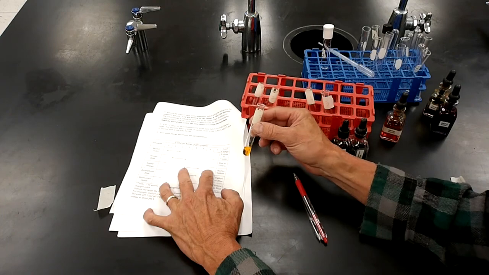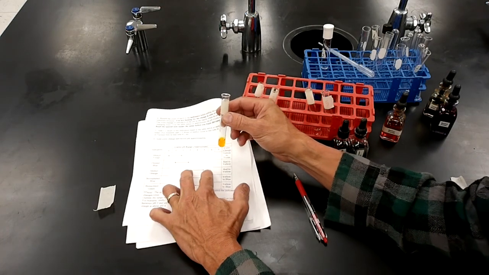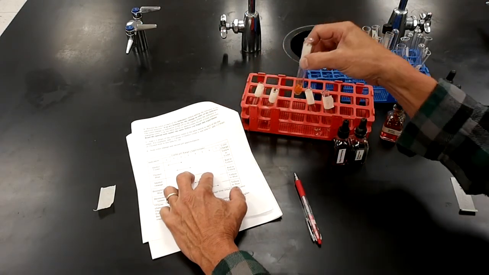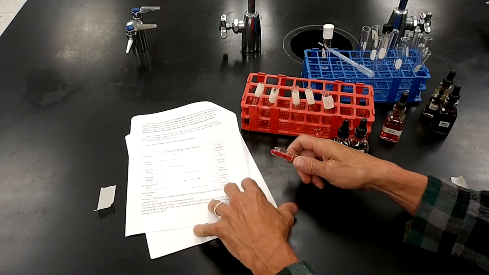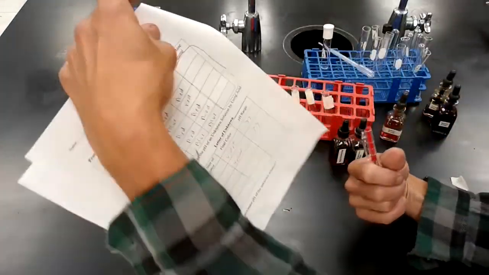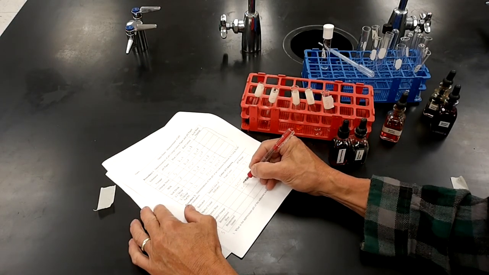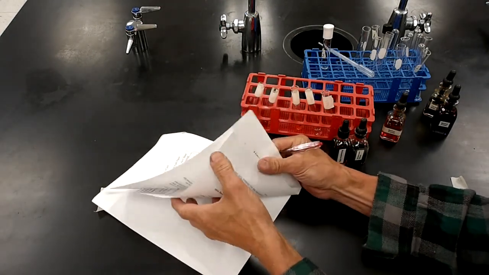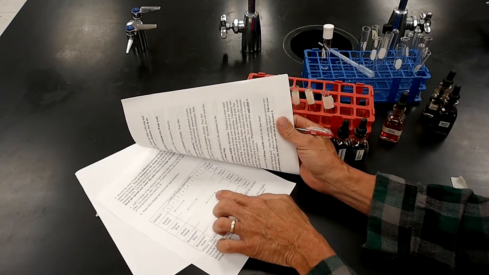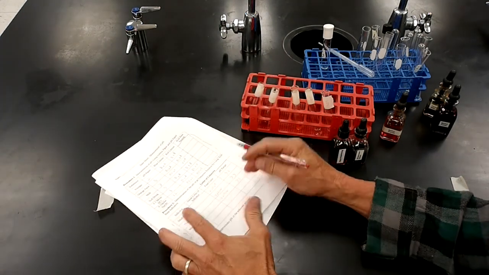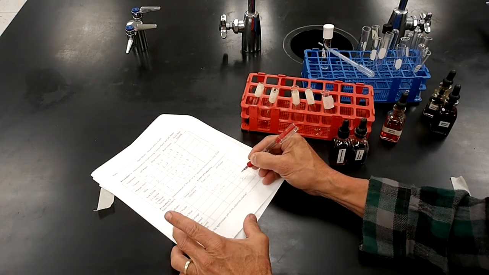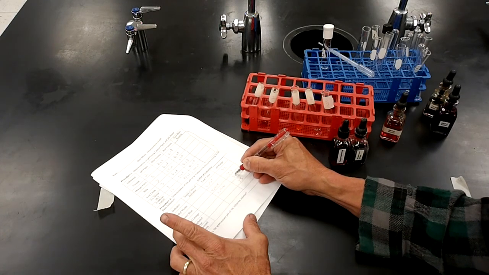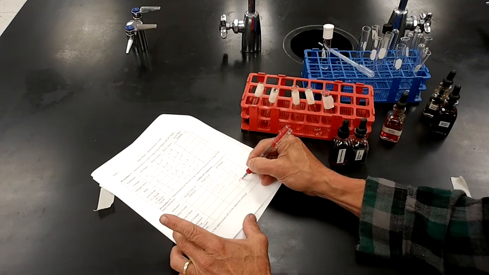And 5 and 6, it's going to be yellow. I'm going to call that about yellow for the moment. That would make it greater than 5. Oops. Greater than 5. Went to the wrong line there.